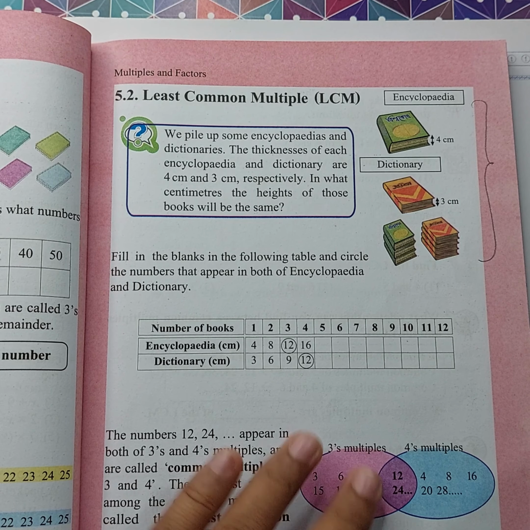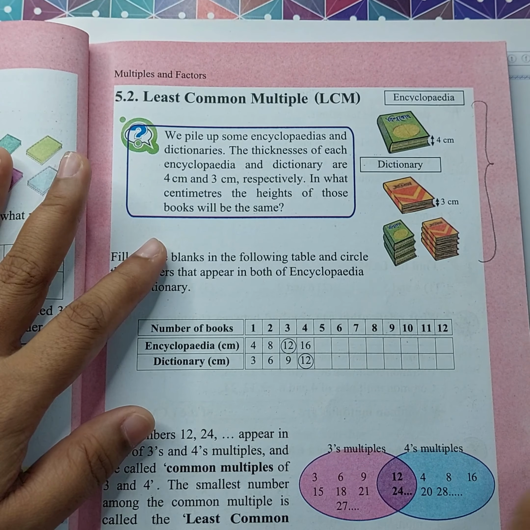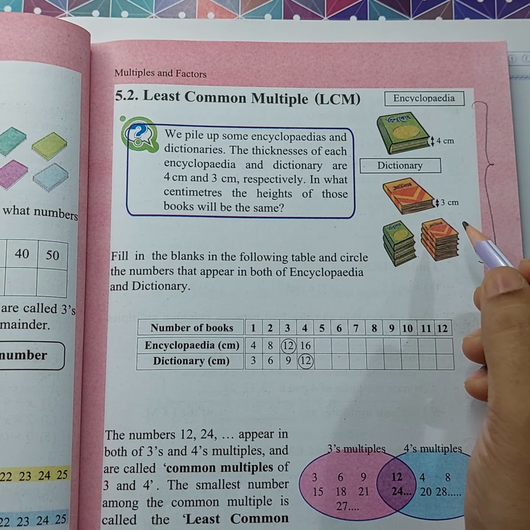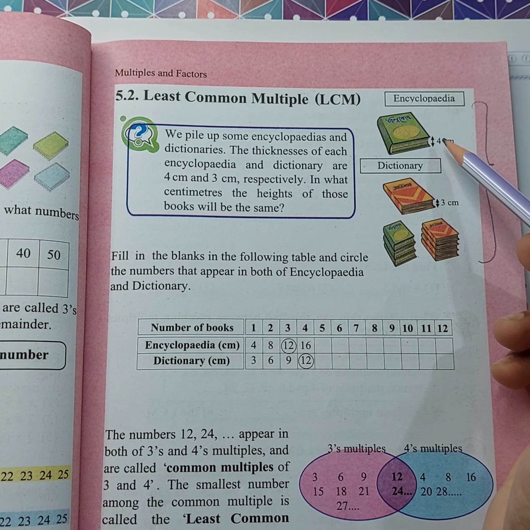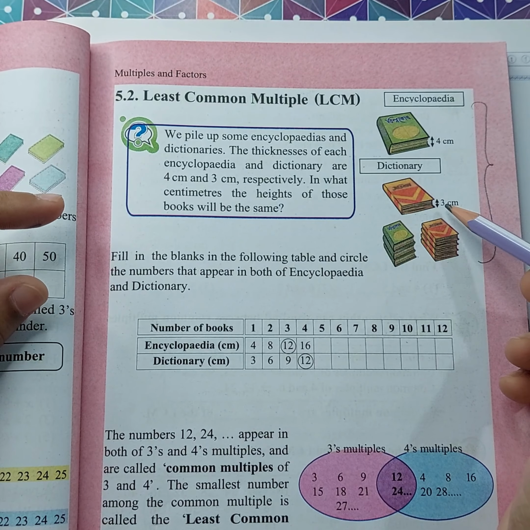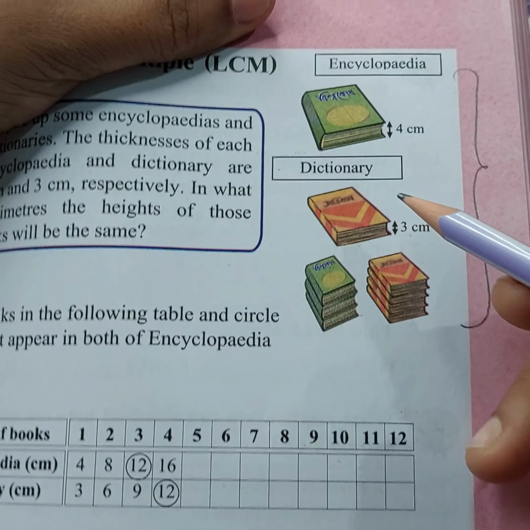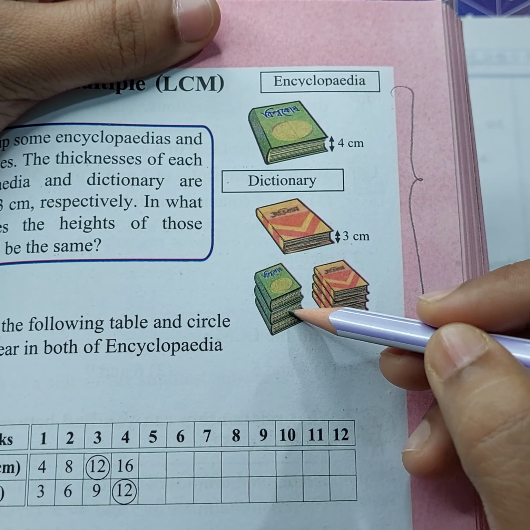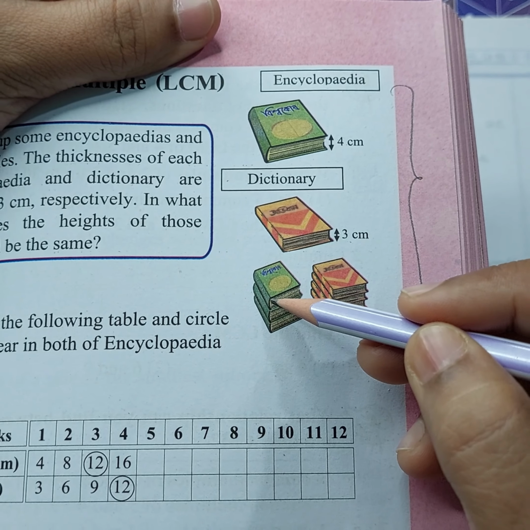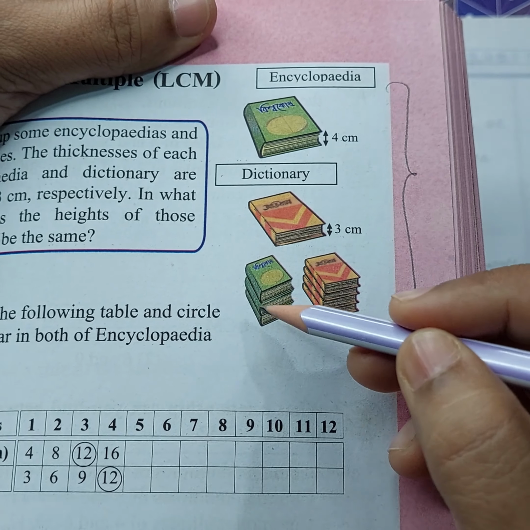In this book, on page 27, you can see that there are two books. One has a width of 4 centimeters, another has a width of 3 centimeters. When 4 centimeter books are piled one on top of another, it will be 4 centimeters plus 4 centimeters plus 4 centimeters.